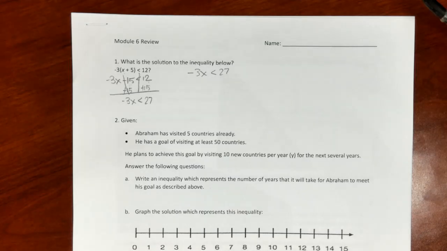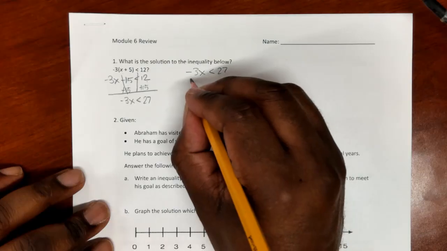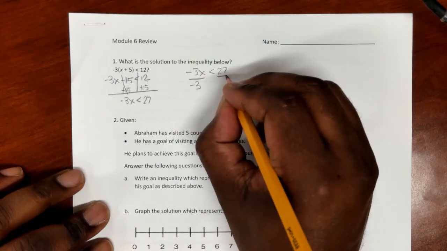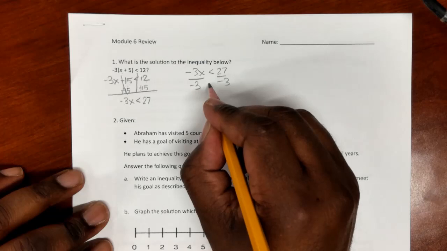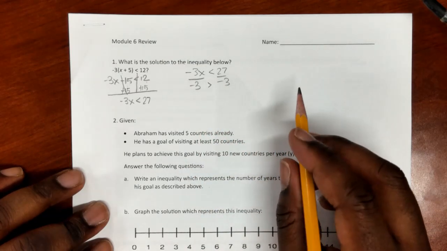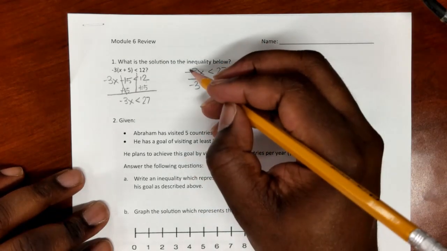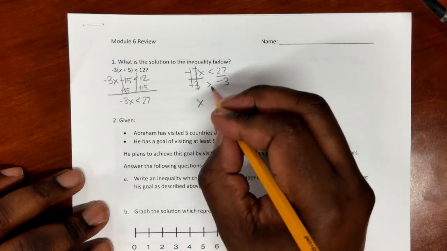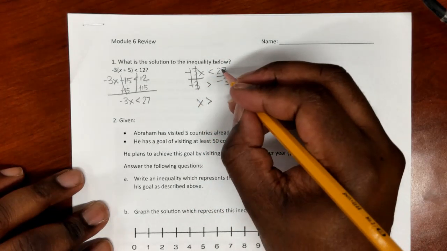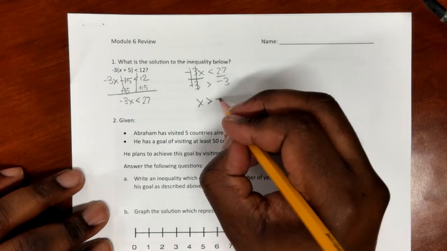But here's the thing: whenever you are multiplying or dividing by a negative, you want to go ahead and flip the inequality when you're doing that particular action. So this is going to be divided by negative 3, this is going to be divided by negative 3, and then now I'm going to flip this inequality this way. So now negative divided by negative, the 3's cancel out, so now you just have x greater than, and then 27 divided by negative 3 is going to be negative 9.